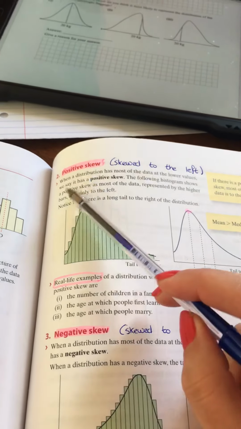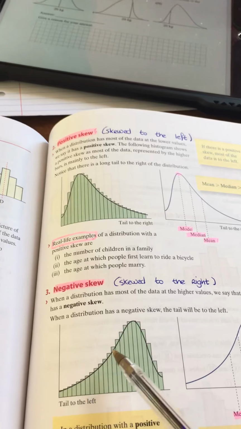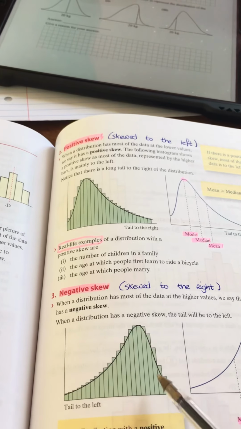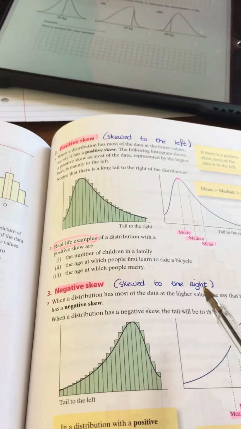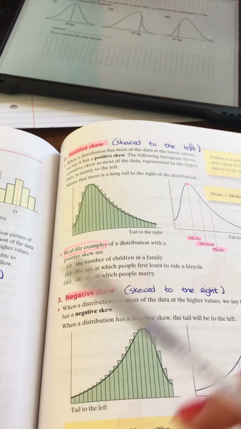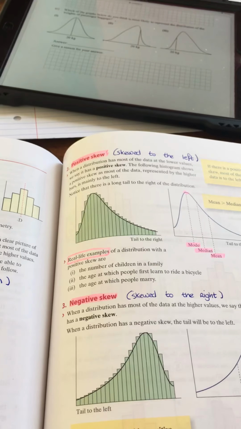That's called a positive skew, or skew to the left. And then we have a negative skew, where the incline is gentle at the start and then it's really steep when it comes back down, which is skewed to the right. So we have to be able to recognize these and know which sort of situations will react what way.